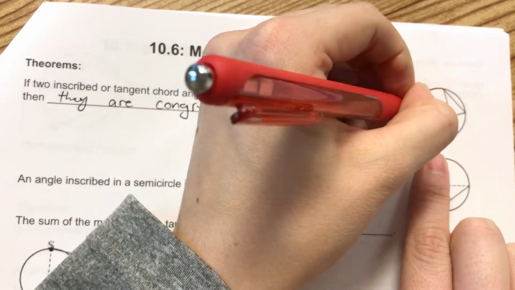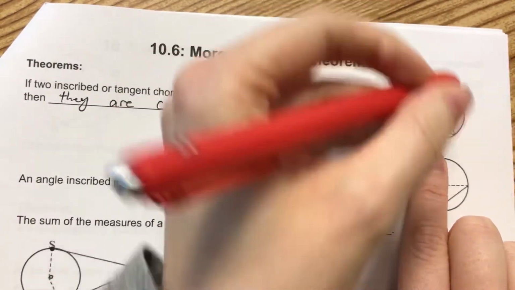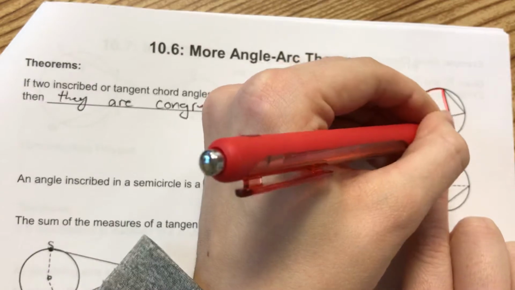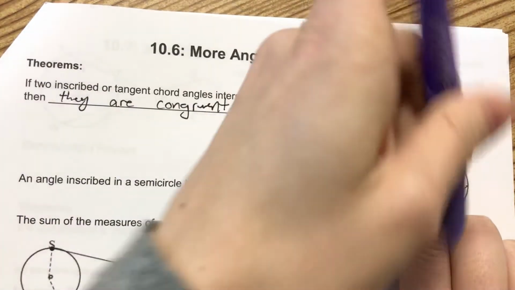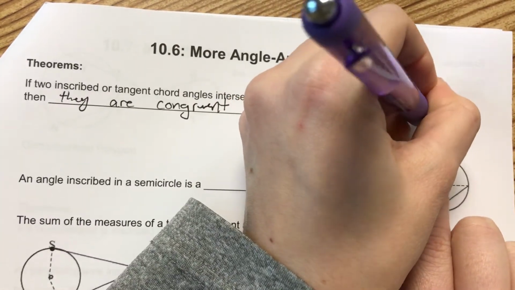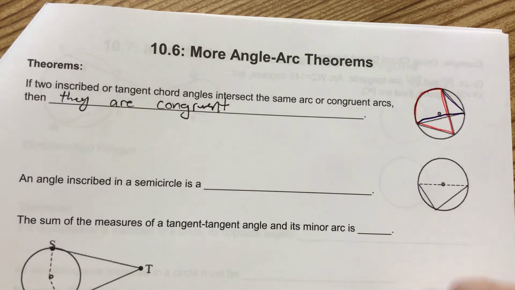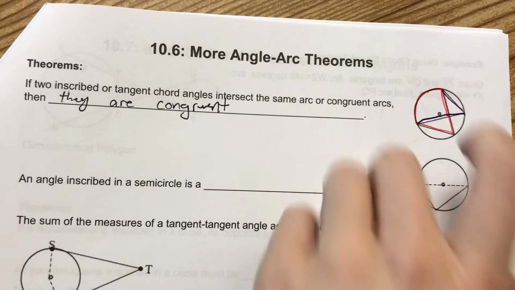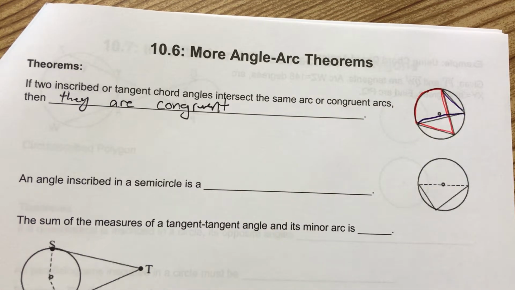there's an arc right here, and this angle is an inscribed angle that intersects that arc, and this angle is an inscribed angle that intersects that arc. And all this really means is that both of those angles have the same measurement, and we already knew that, right? If two inscribed angles intersect the same arc, they must be the same measurement. So that's not really a new theorem at all. That's just putting some words to something we've already seen a bunch of times.